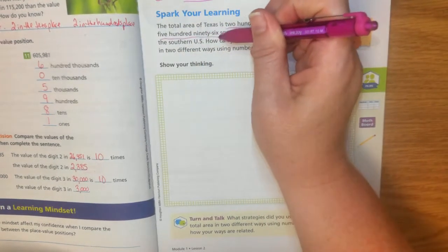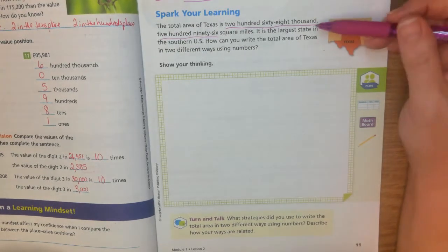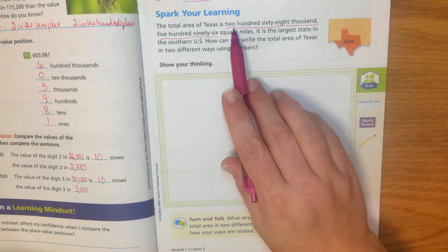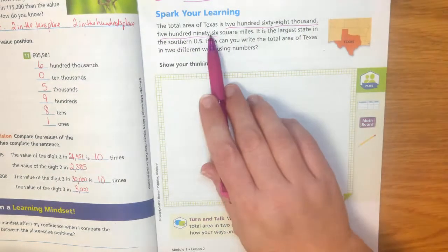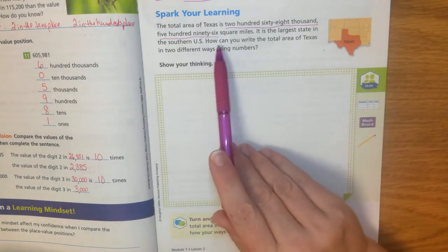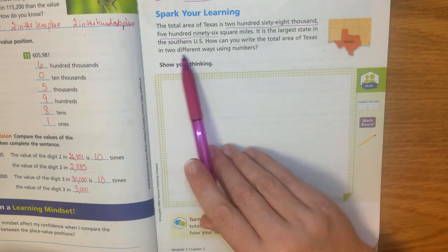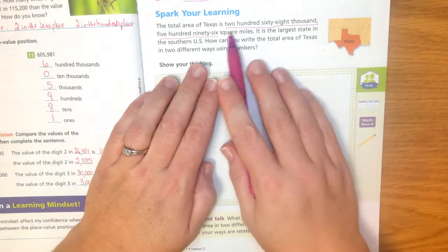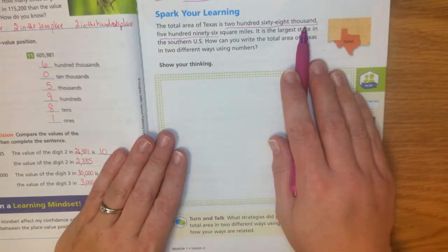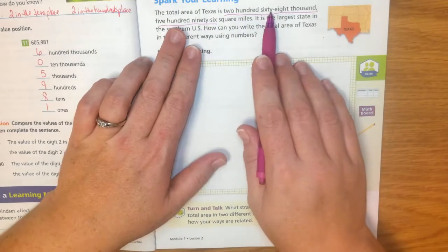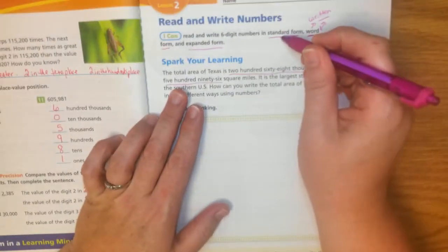So in Spark Your Learning, the total area of Texas is 268,596 square miles. This is what we would call word or written form. 268,596 square miles. It is the largest state in the southern U.S. How can you write the total area of Texas in 2 different ways using numbers? So just using numbers. So if this is written in word form, how could we show this in number form or what's called standard form?